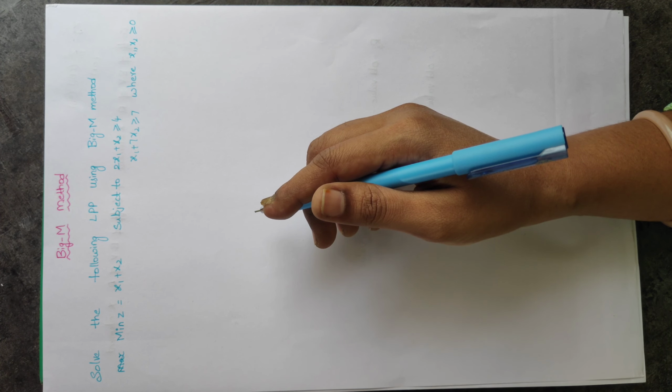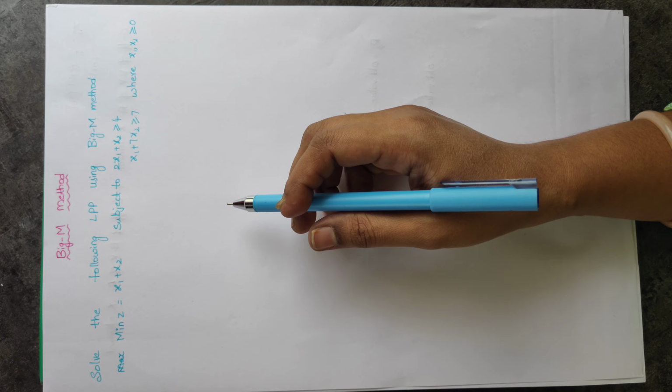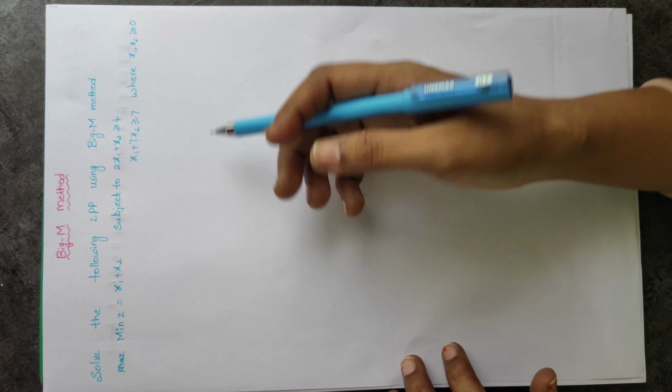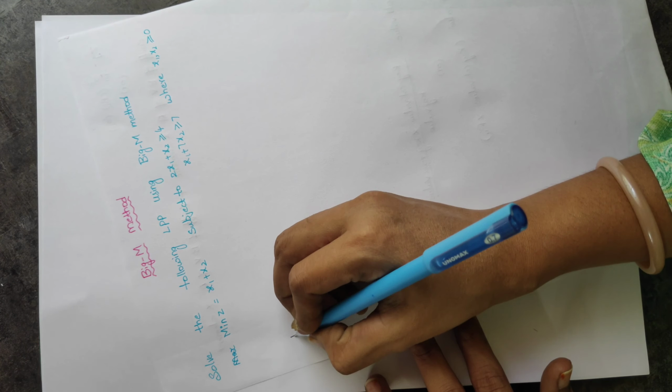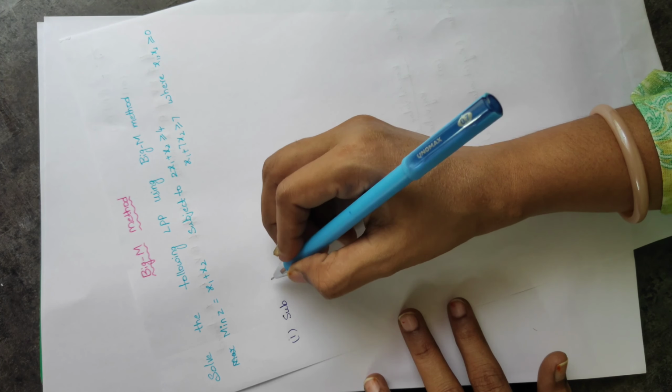Now we are going to discuss the Big M method, which consists of greater than or equal to constraints. In the Big M method case, we need to do two things. First one is subtract surplus variables.